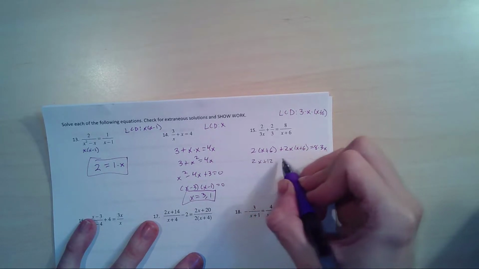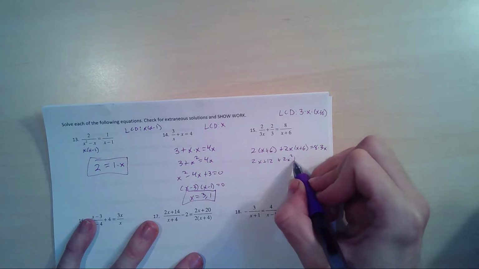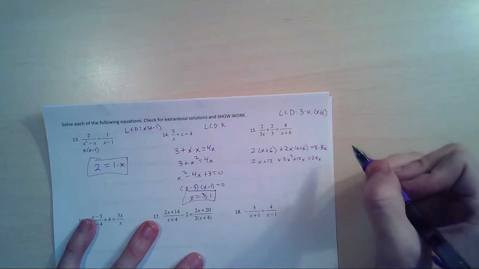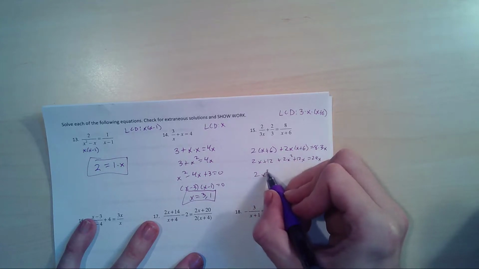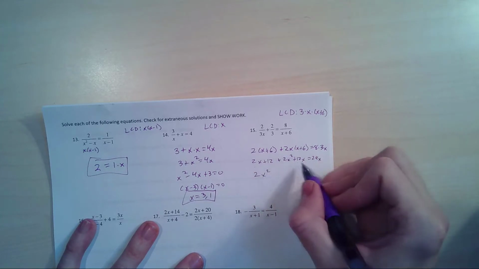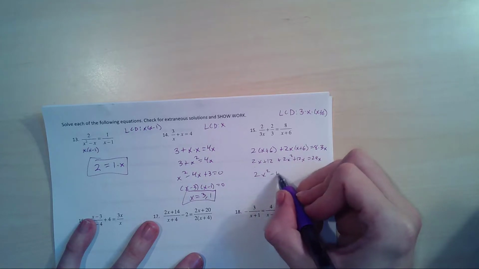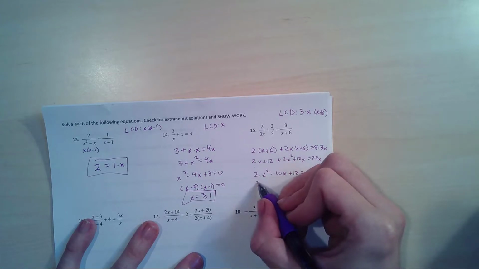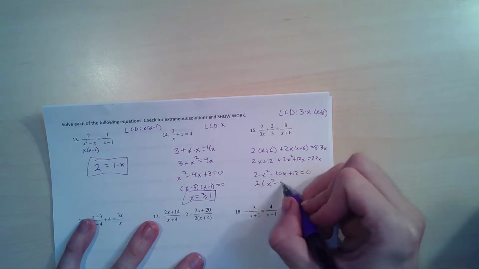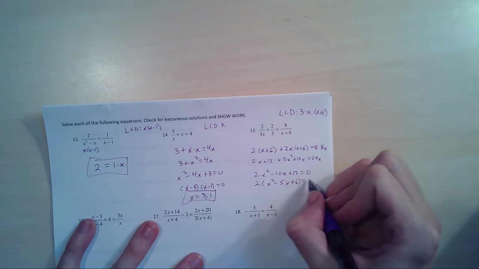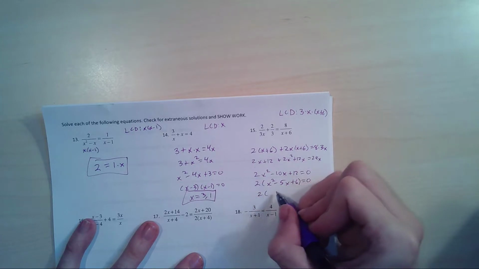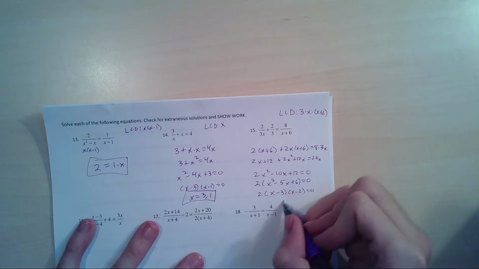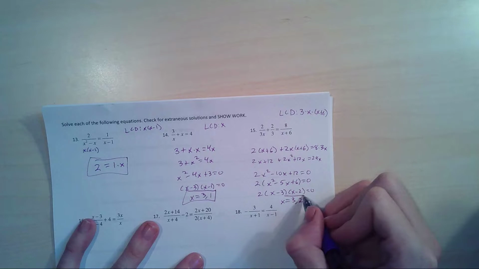2x plus 12 plus 2x squared plus 12x equals 24x. Move everything to the left. 2x squared. We got, what is that, 14x. 24 minus 10x plus 12 equals 0. Factor: 2x squared minus 5x plus 6 equals 0. 2 times x minus 3 times x minus 2 equals 0, and x equals 3 and 2.